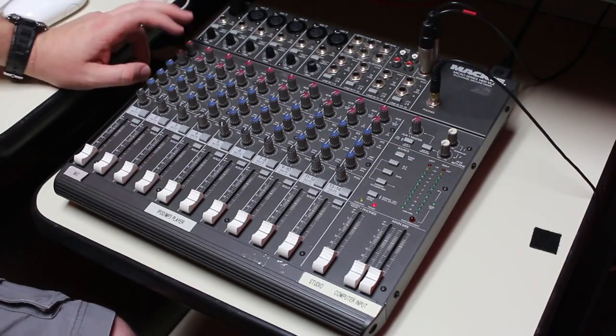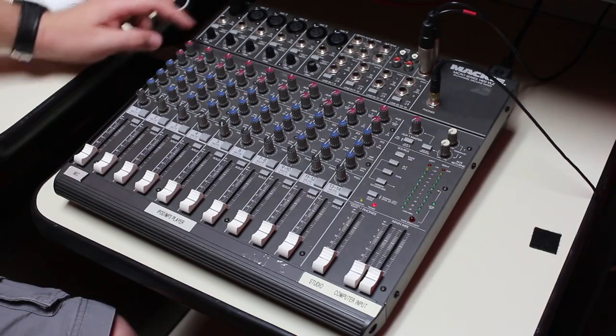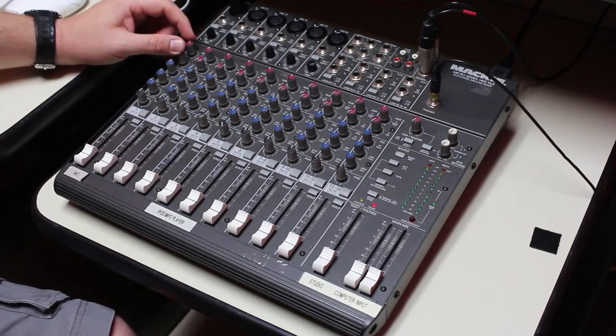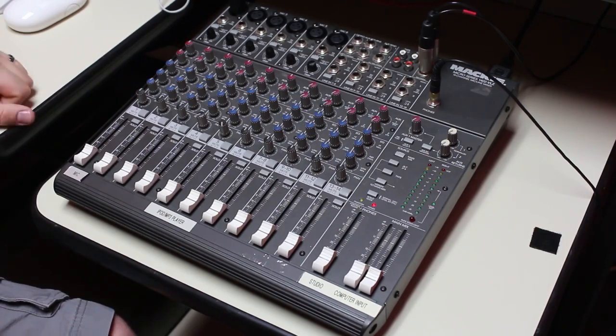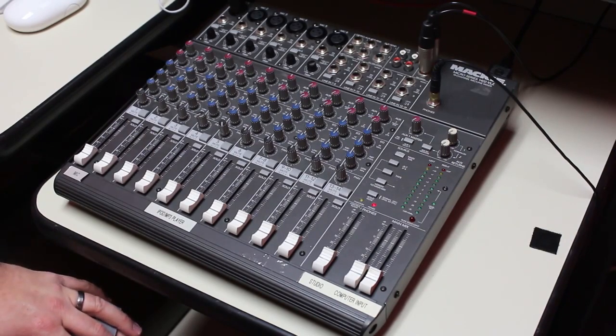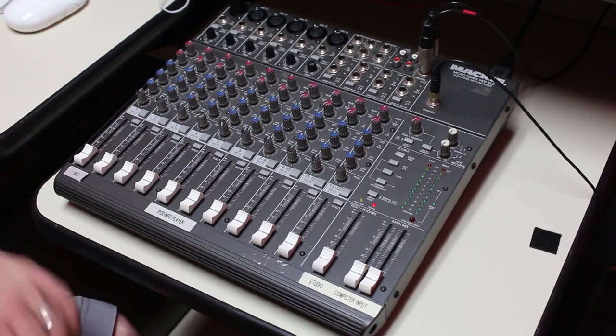Auxiliary outputs you don't have to worry about. What an auxiliary output would be is if you wanted to send something to a second recorder, for example, on a separate output and be able to control the levels differently, or if you have monitor speakers on a stage where you want the performer to be able to hear it, but it's a different mix than what you want the audience to hear.